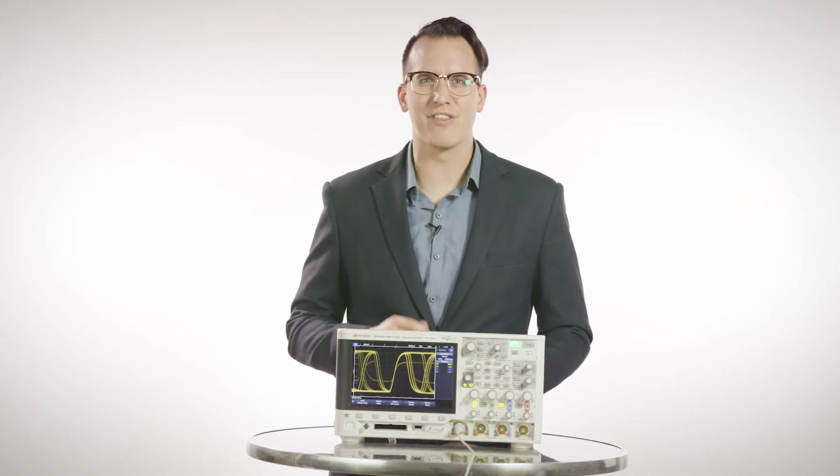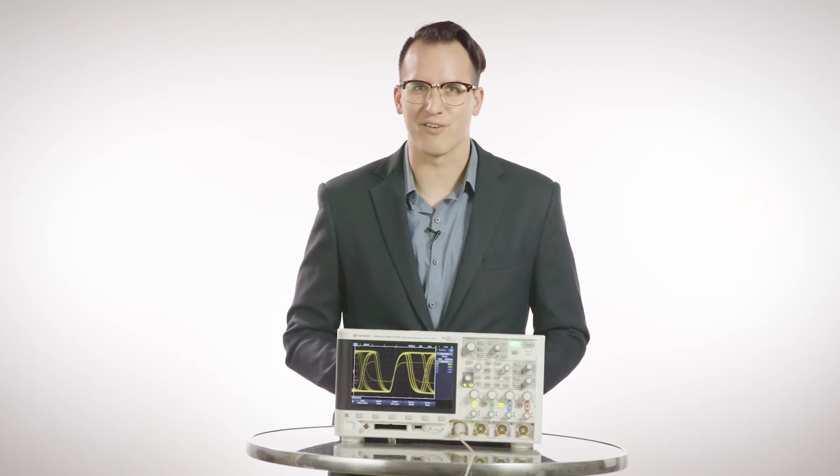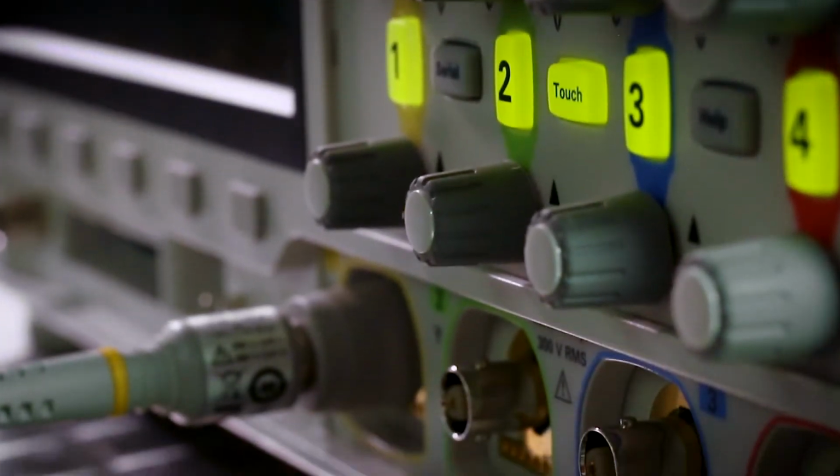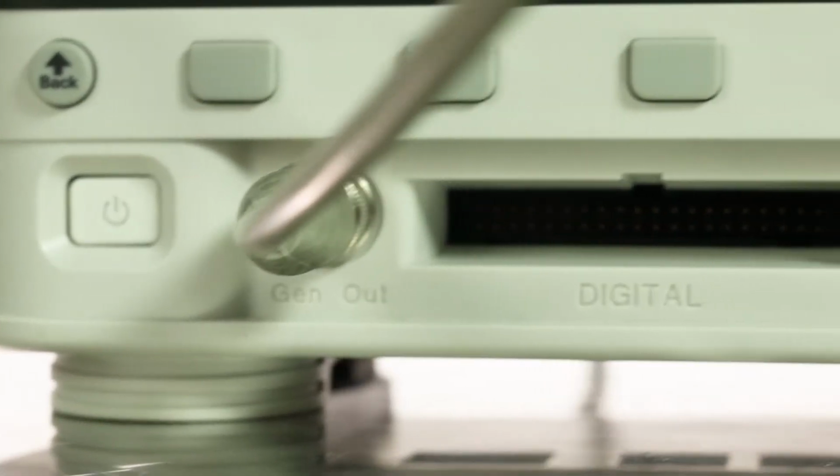Today we're going to take a quick look at some of the key capabilities of the InfiniiVision 3000T X series oscilloscopes. These scopes come in bandwidths ranging from 100 MHz up to 1 GHz and have 2 or 4 analog channels. You can also get an MSO model, which comes with an additional 16 digital channels.